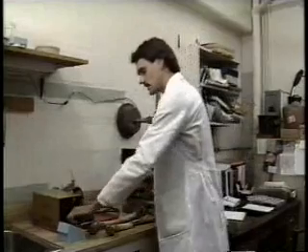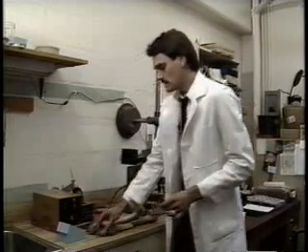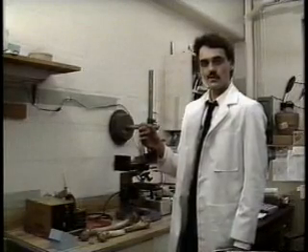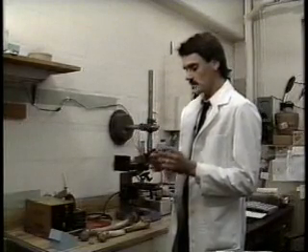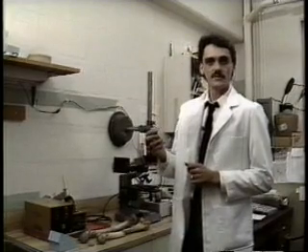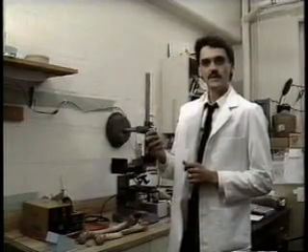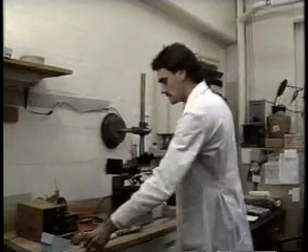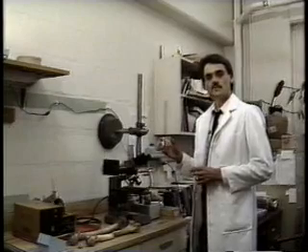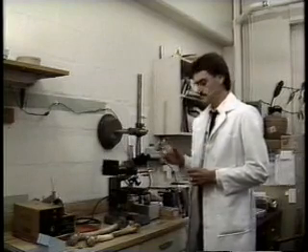We make an initial cut, and this cut produces a slice of bone that is about 200 microns thick. And from this point, I take the specimen and I grind it down to about 80 microns. I polish it, and then it is ready to mount microscopically on a slide, and it now is available for viewing under the microscope.